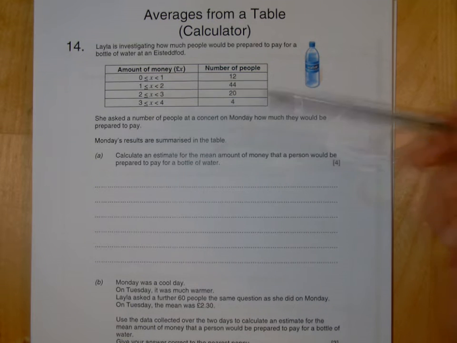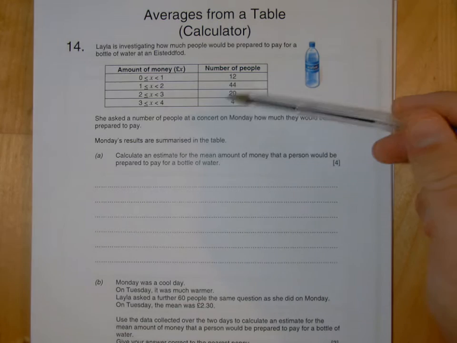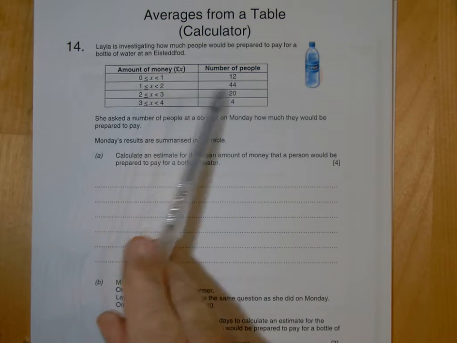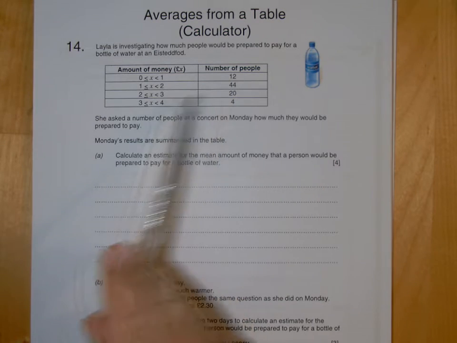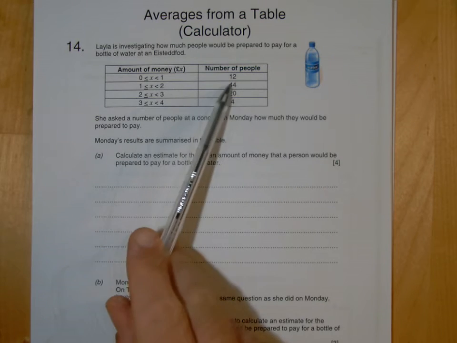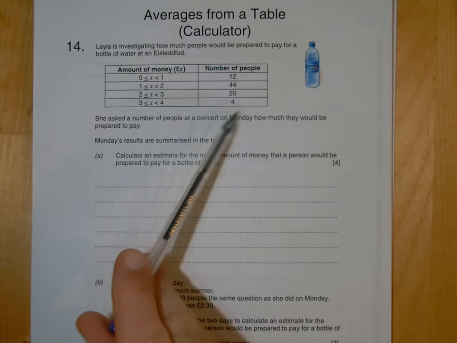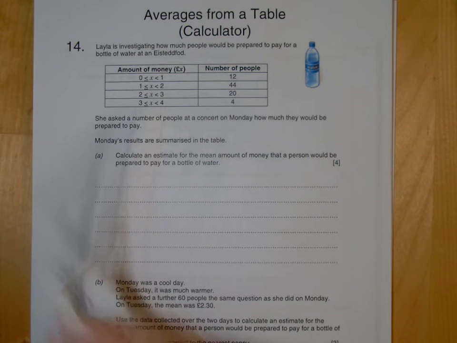Okay, so Layla wanted to know what to charge for a bottle of water, so she did some sort of survey here, with categories of prices, and you can see the number of people who selected each. So 44 people said they'd be willing to pay between £1 and £2. Four people are willing to pay between £3 and £4.